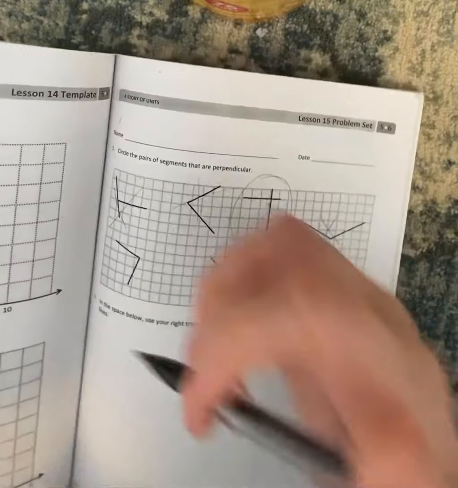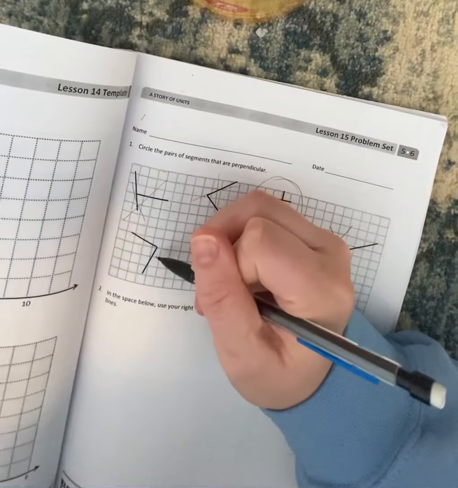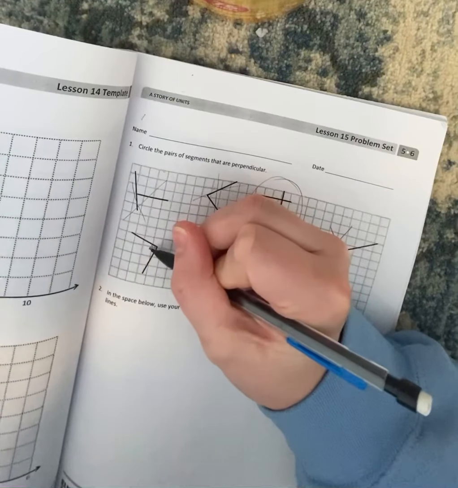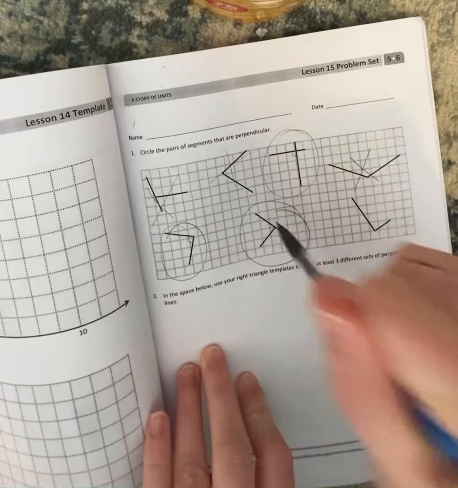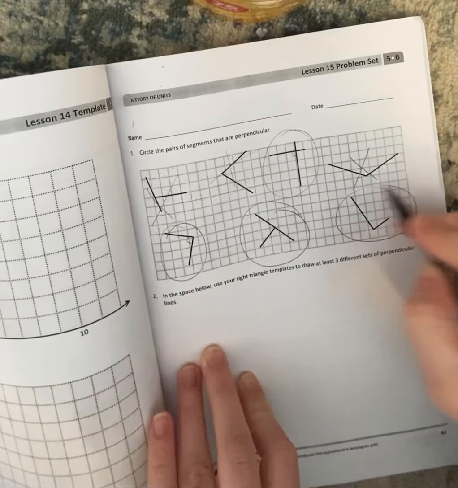I'm gonna turn my book for this one. This one looks like it's perpendicular, like a 90-degree angle formed right here. This one as well. And this one as well.